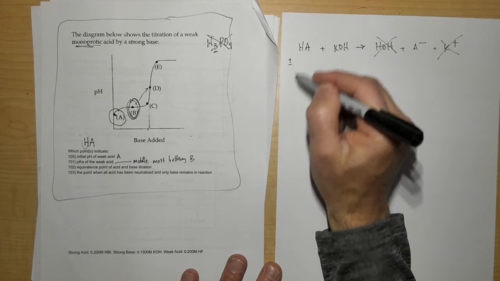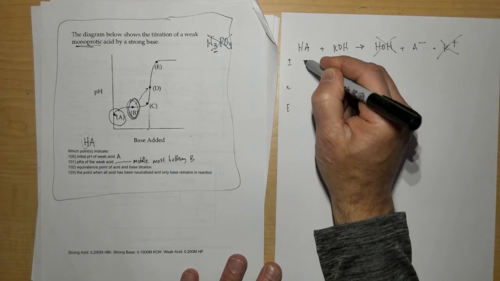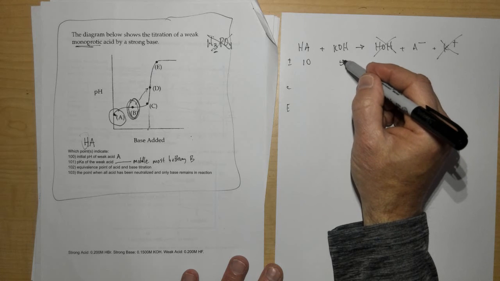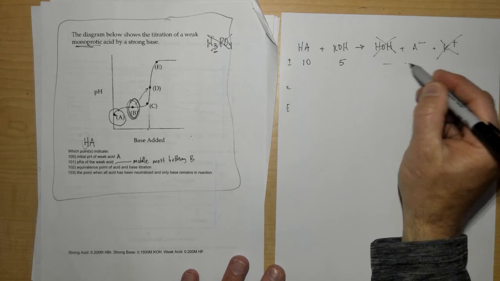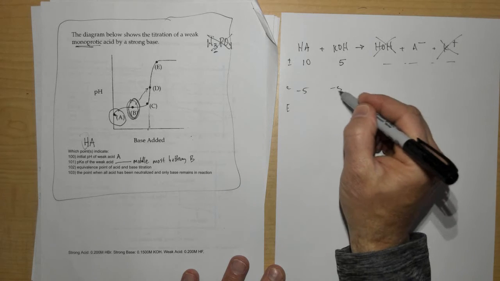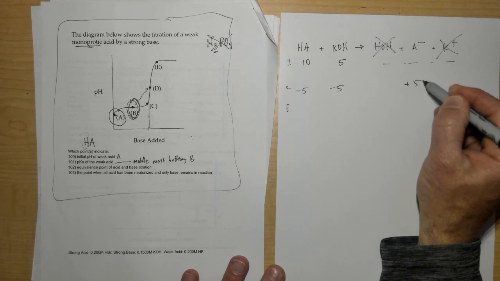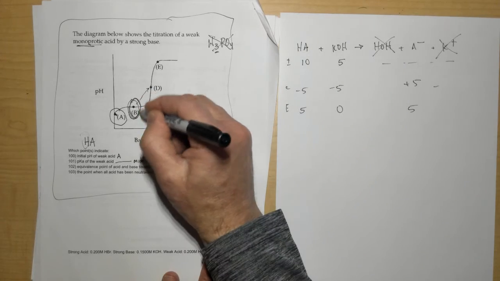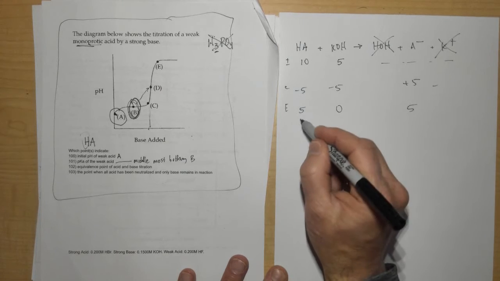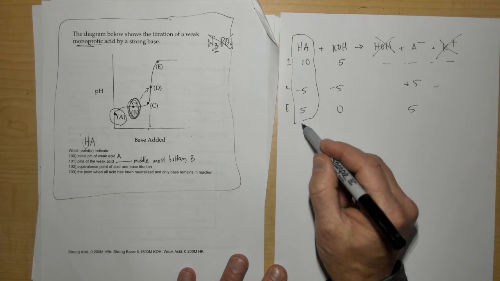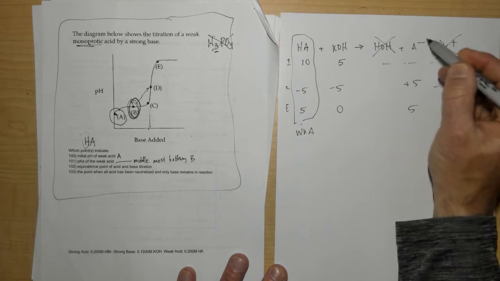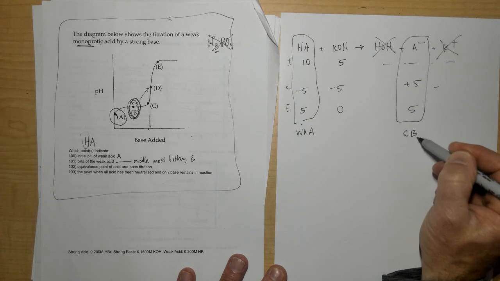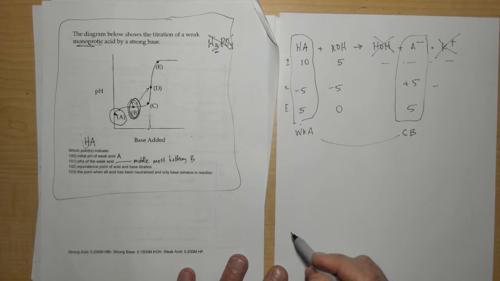So if I were to do an ice table of this, I would say there's 10 moles maybe of HA. I'm halfway there, so there'd be 5 moles of this. None. Now I'd lose 5, gain 5 right here. I'd end up with 5, 0, and 5 right here. And at this point, halfway to the equivalence point, I have this thing called a weak acid, and I have this part of the weak acid that is now called the conjugate base. This thing is called a buffer.